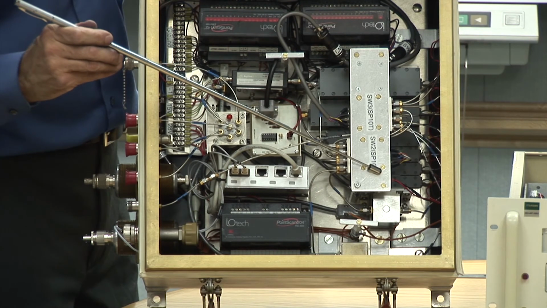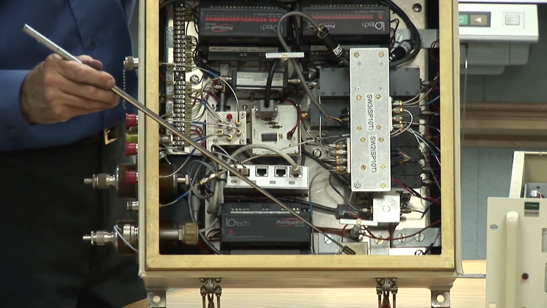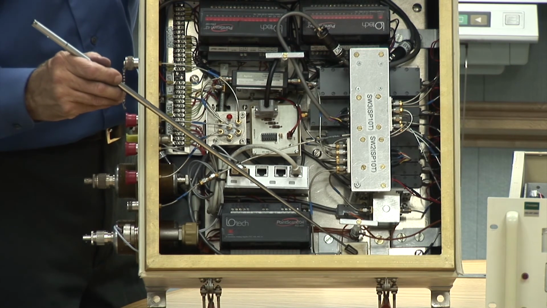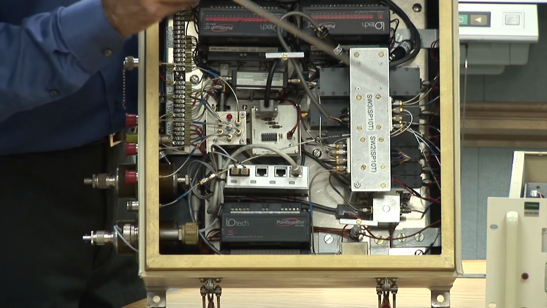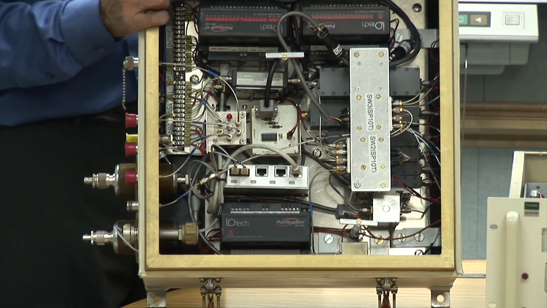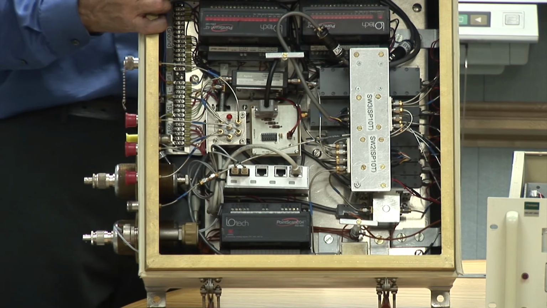So this has the same functionality as the small box I just showed you, but it gets better isolation from strong signals with the YIG because it's a higher performance YIG. It's got a better noise figure than we have with the small box because the amplifiers in here have a little higher performance, and the box overall has better power supply and better RF shielding. So the price we pay is it's also a little bigger and heavier.